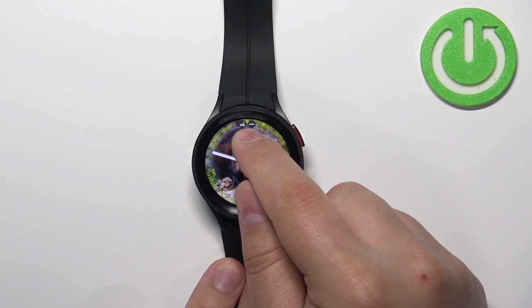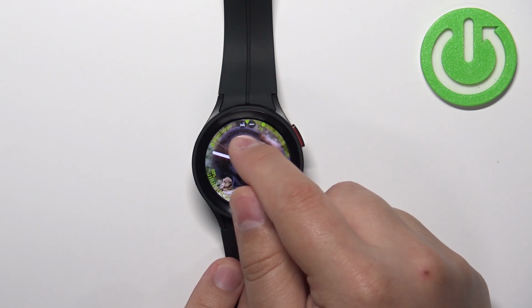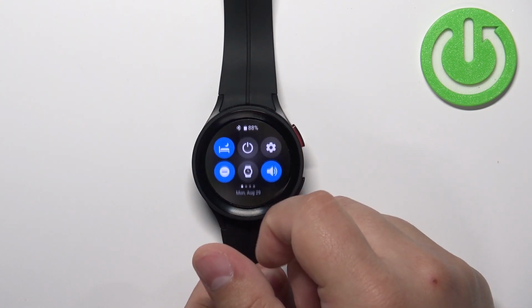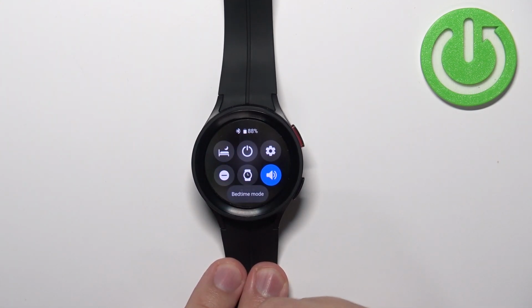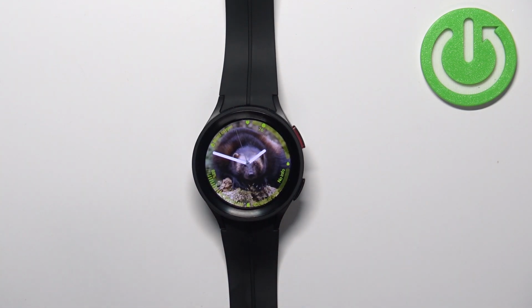You will see this icon right here. This indicates that the bedtime mode is enabled, but you can open the quick panel and tap on the icon again to disable it, like this.